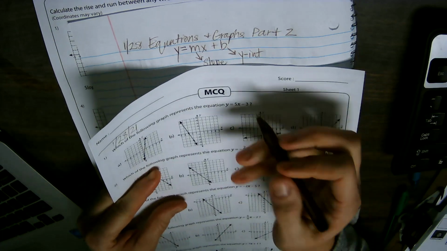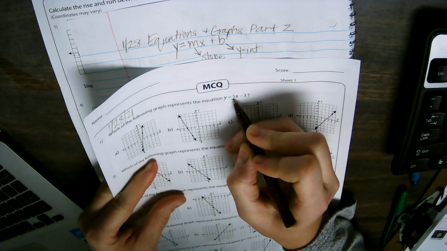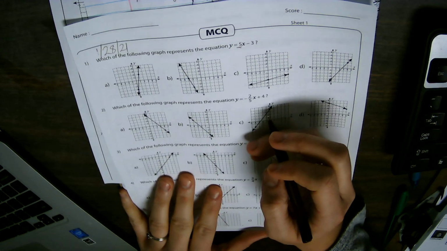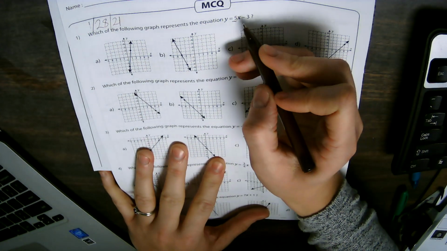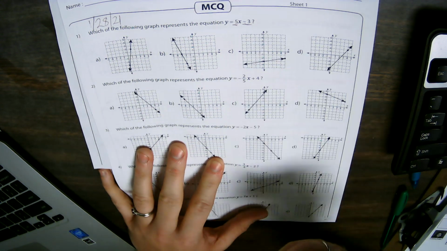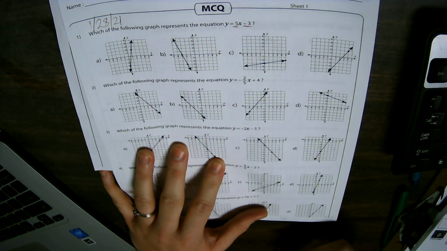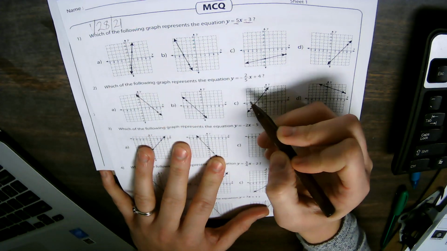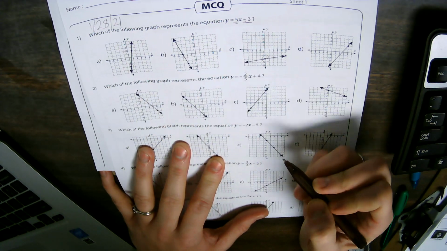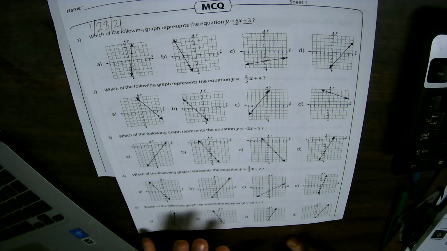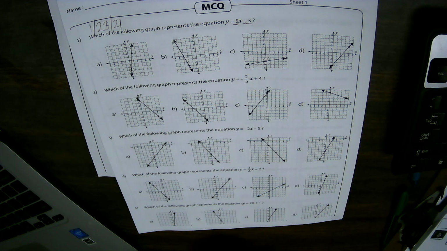So we notice that our slope is 5, or it has a rise of 5 over 1. And we also notice that our y-intercept is negative 3. So if we're looking at our y-intercept, we have A works, C works, D does not work. So we're already down to A and C just based on the y-intercept.